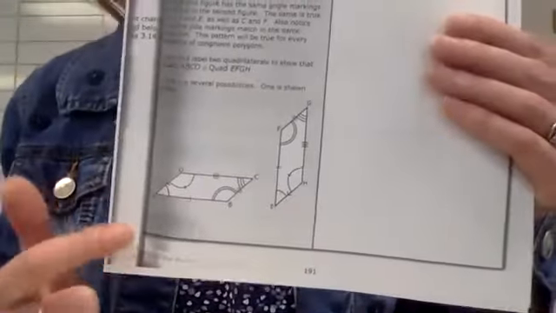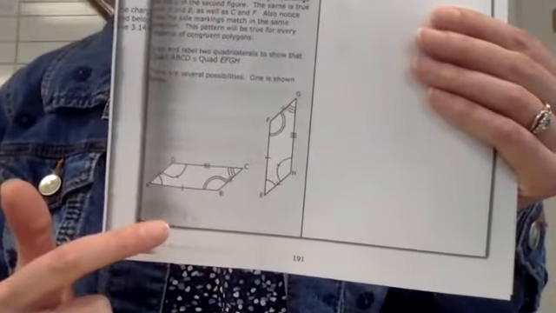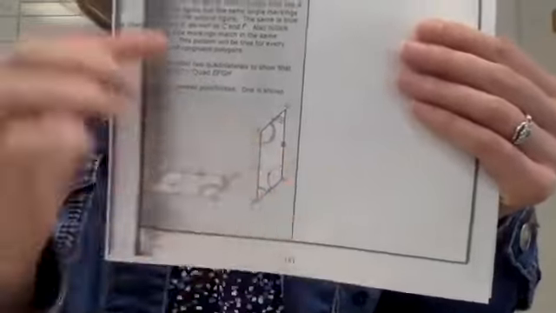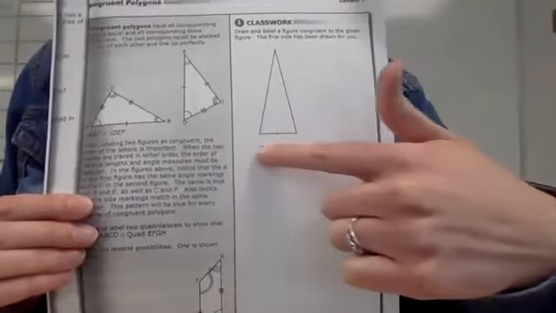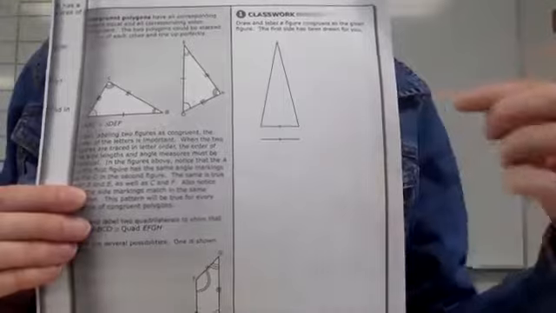So on this page, this is what they want you to do. They showed you two examples of a quadrilateral, and they want you to draw two congruent quadrilaterals as well. You can do that right over here. You're going to do the same thing with the triangle. They gave you one side right here. That's what that's for. So that should be your base. And then you need to find the angle and figure that out.